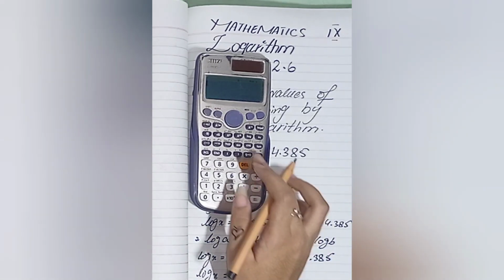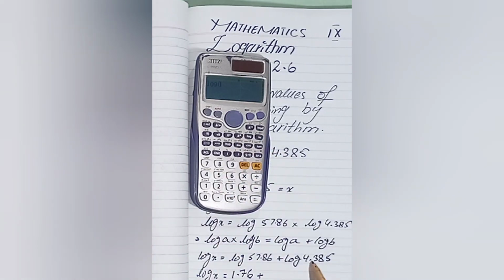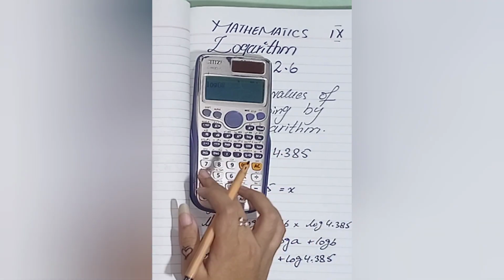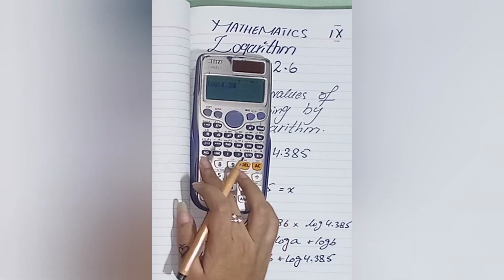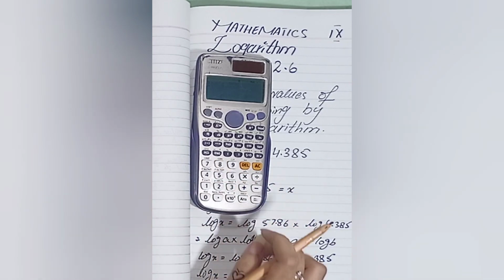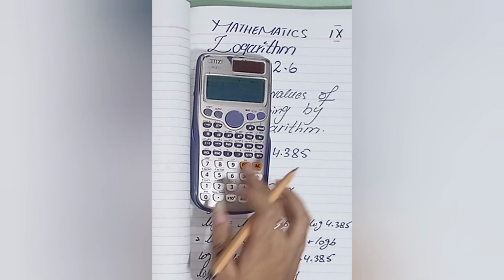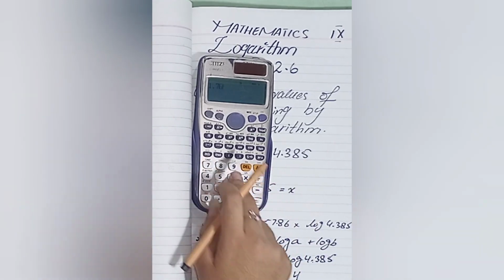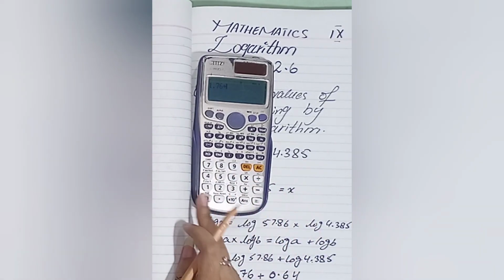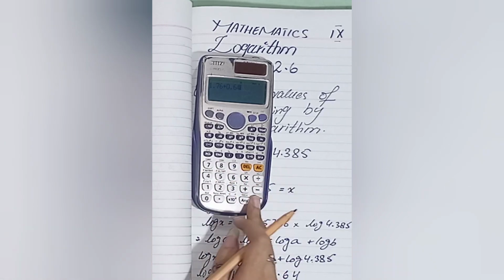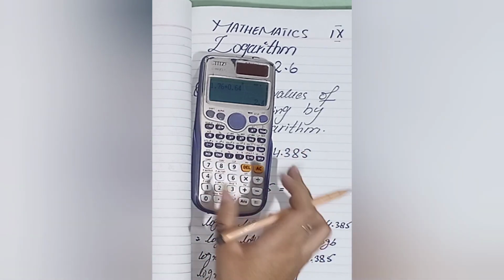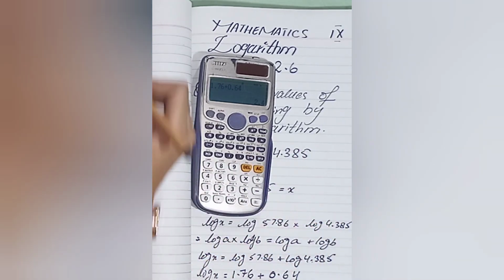Plus then log 4.385 is 0.64. Then 1.76 plus 0.64 is equal to 2.4.